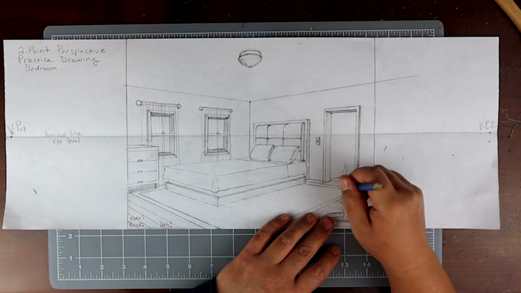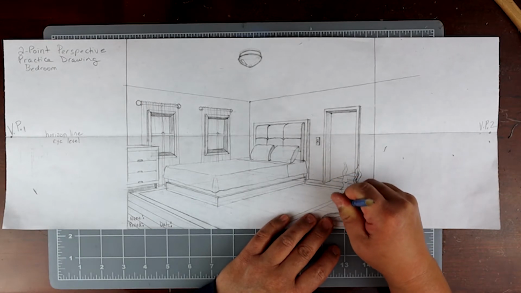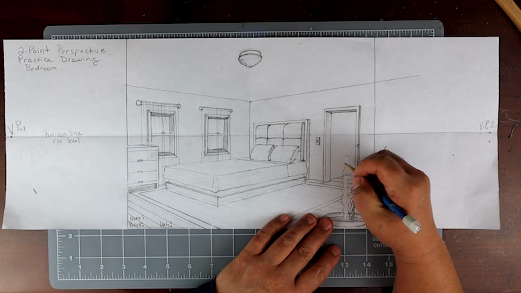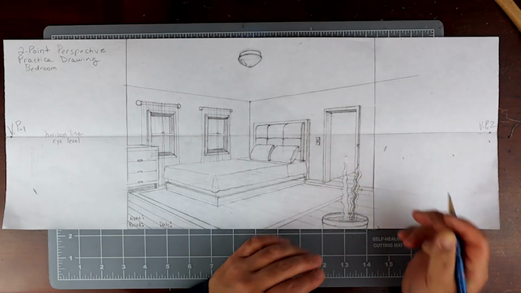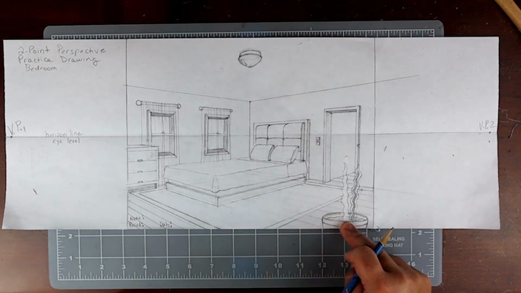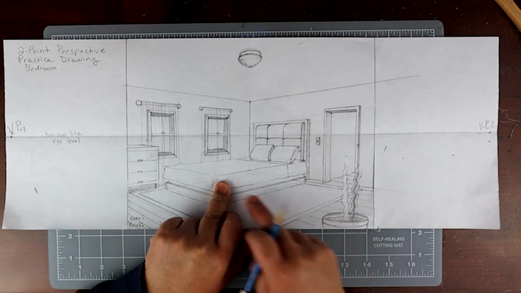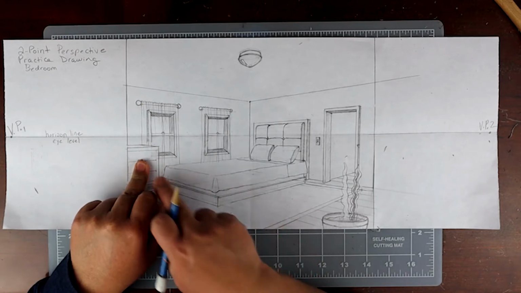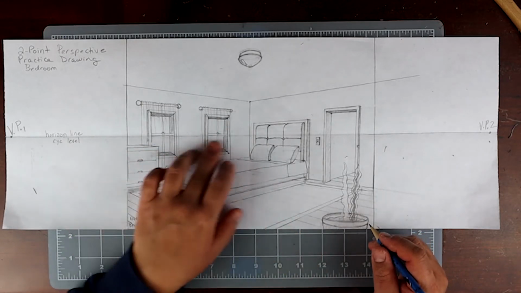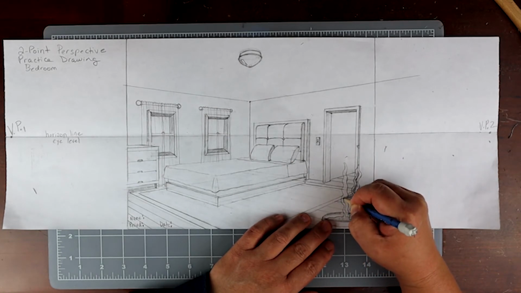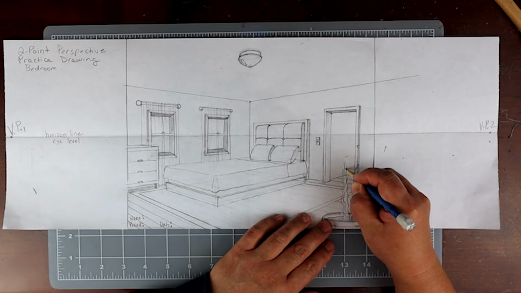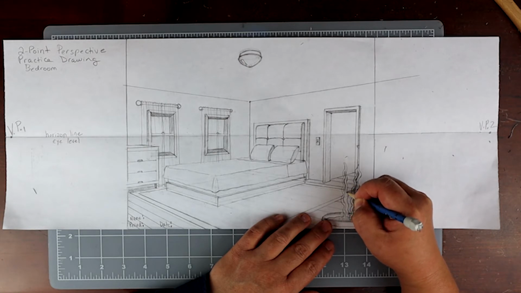So I want these wavy lines on either side to be parallel to each other, and then also kind of taper. So why put this plant in the foreground? Like I said, your eyes hit the plant first, and then the next thing they'll go to is the corner of the bed, and then maybe they'll go over to the dresser, and then finally to the windows in the back. So it's a little device that pulls your gaze into the picture. And that'll be the first thing that your gaze would fall upon.